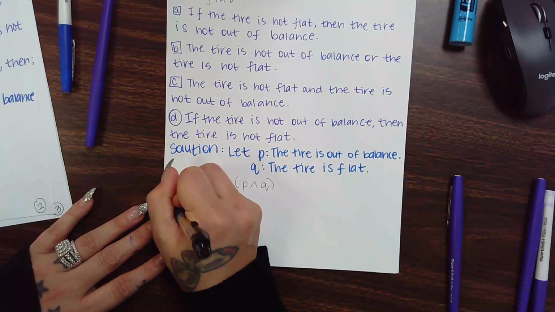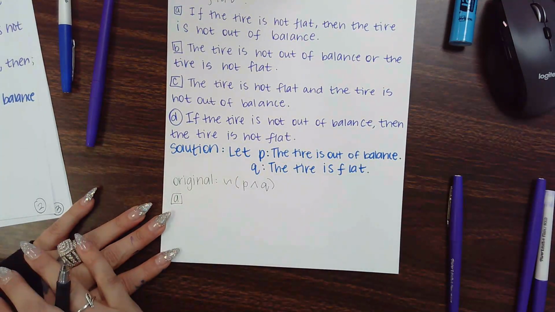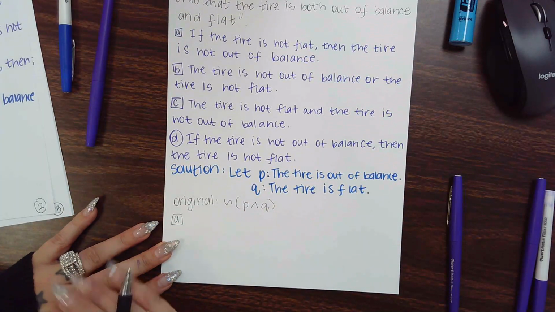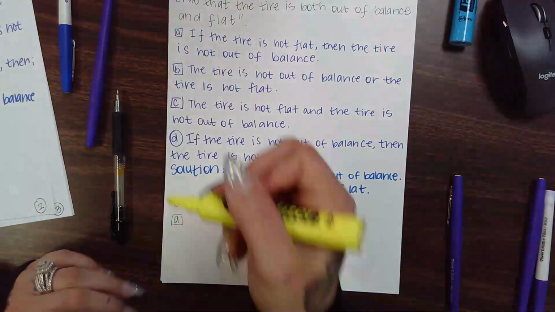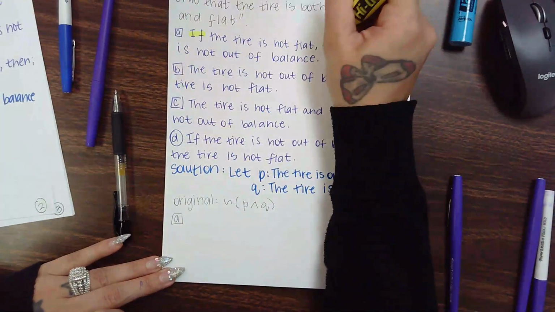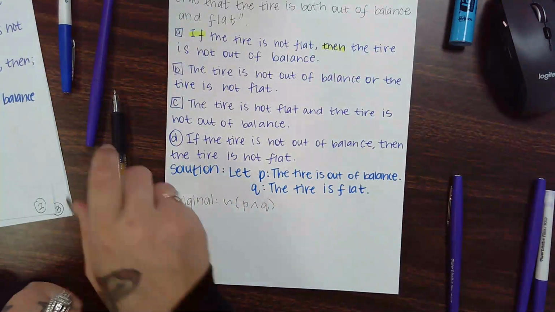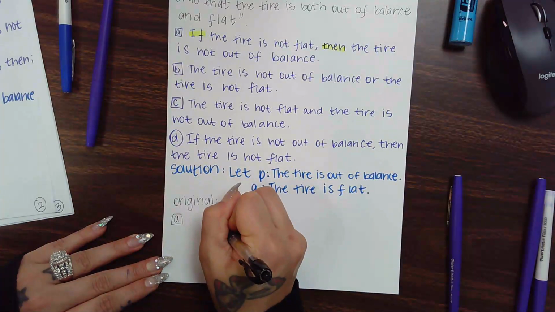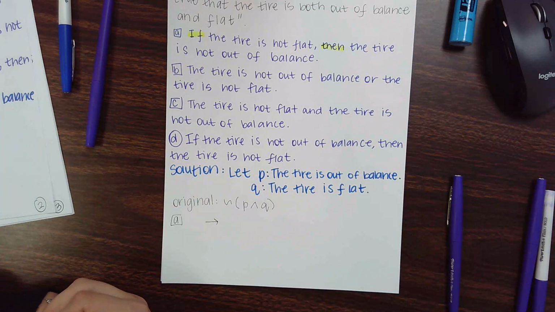I'm trying to go back to my squares. It says, if the tire is not flat, then. Y'all, those are my keywords right here. If, then. Okay, I see the if, I see the then. Immediately I know that's my if-then conditional one-sided arrow.